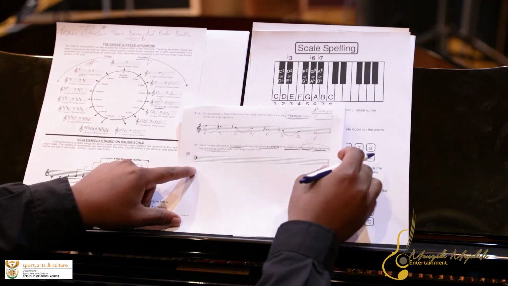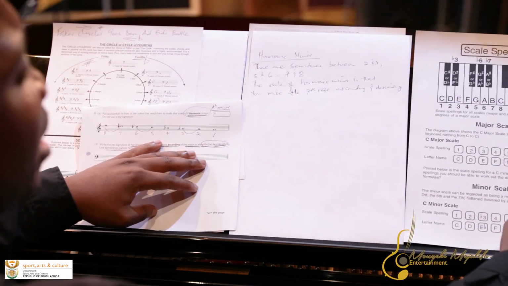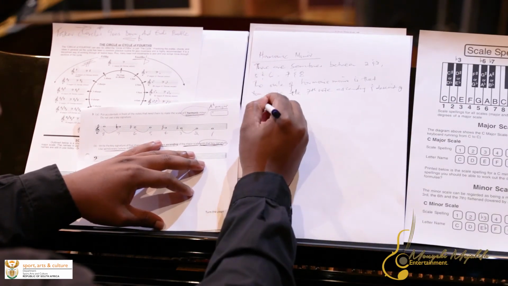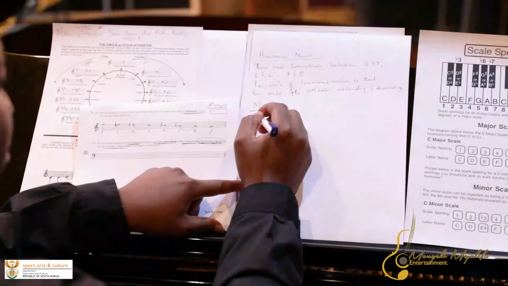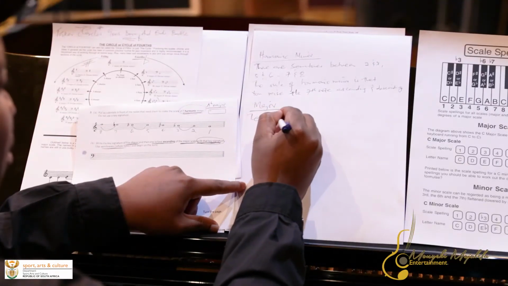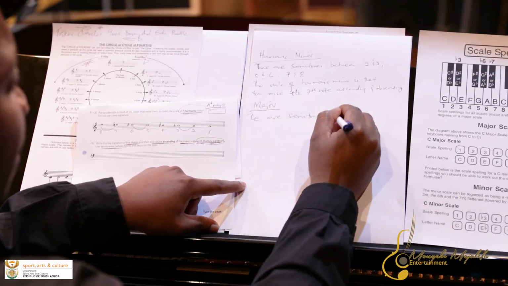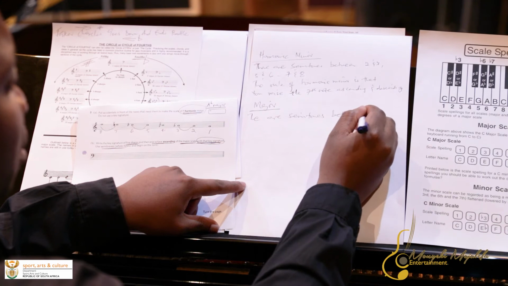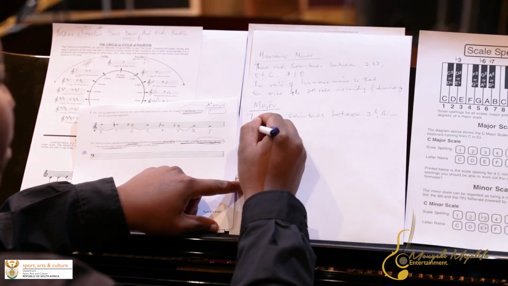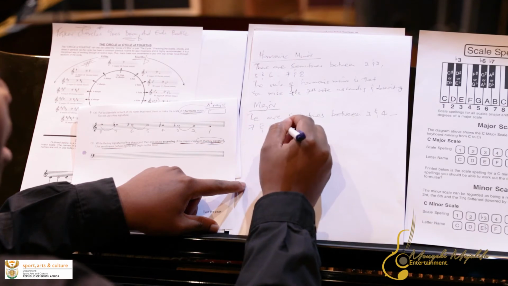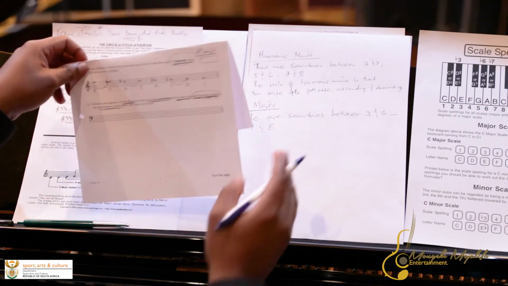So the first thing that you're going to do, but before we answer this question, maybe let's come here and address major scales. In major scales, there are semitones between 3 and 4, 7 and 8, and they need to be indicated by means of a slur all the time.